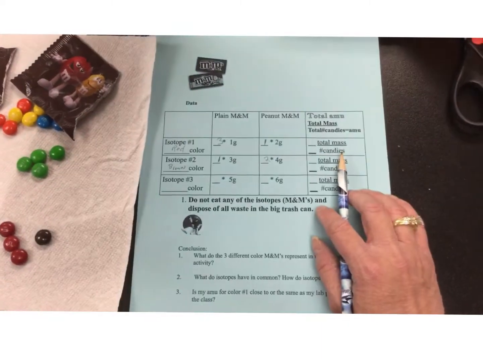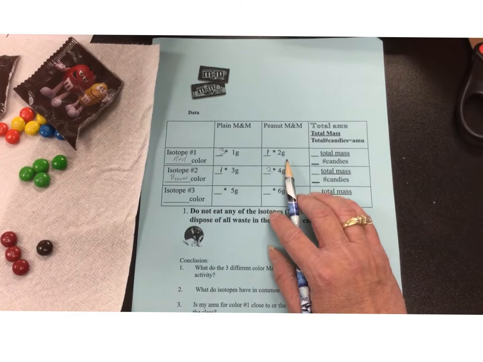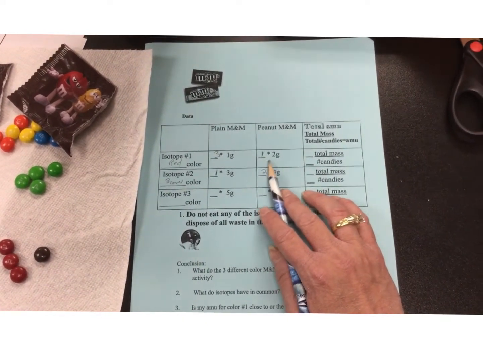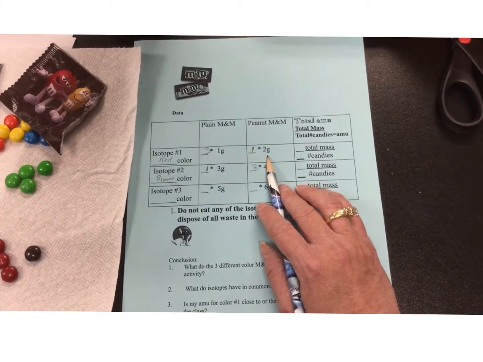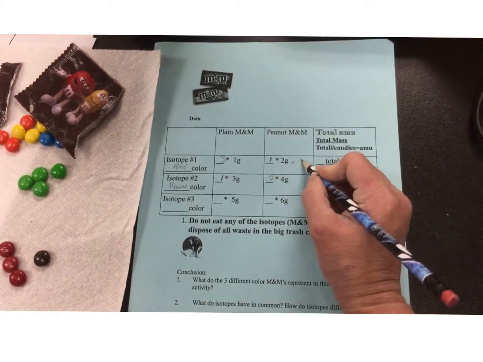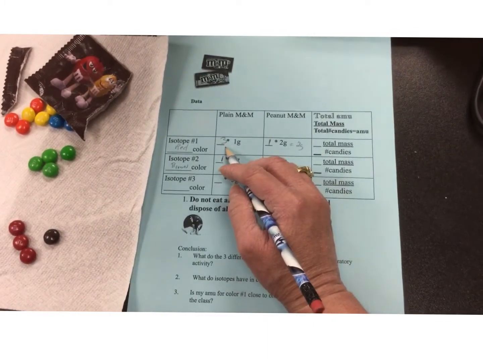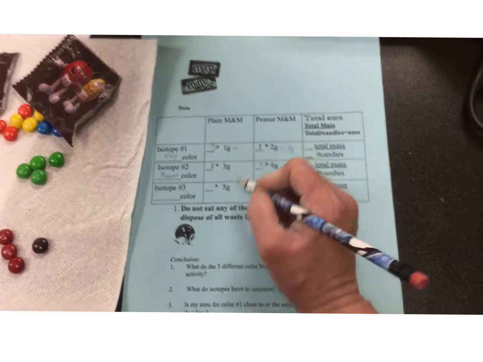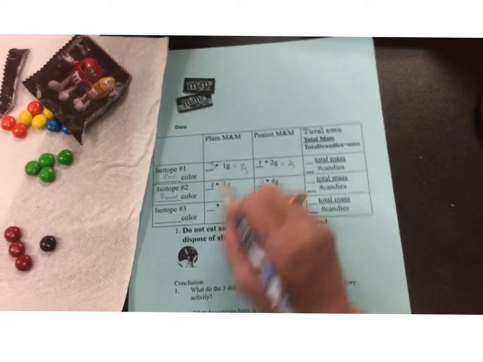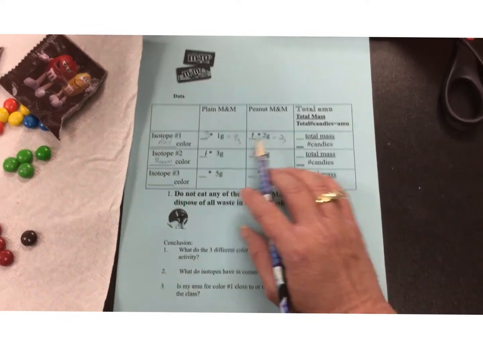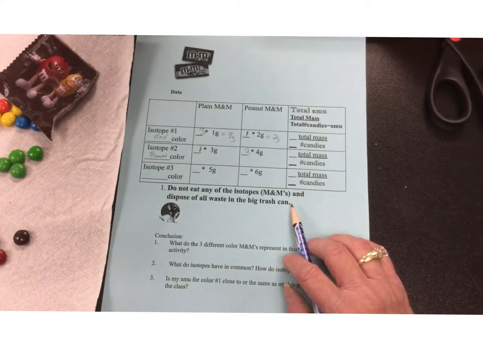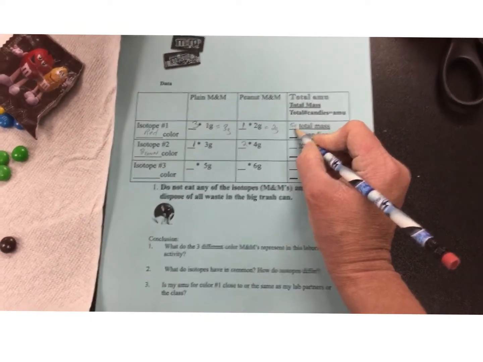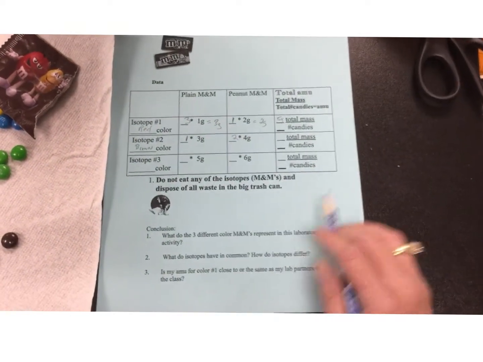So now, the total mass, I'm giving you the mass of each one. So the peanut one is 2 grams. So 1 times 2, what's my mass here? Yep, I have 2 grams. Here I have 3 plain, and each one weighs 1 gram. So what's my total mass? 3. So my total mass for everything, 3 plus 2, is how much? Yep. So you're going to have 5 grams that are your total mass.